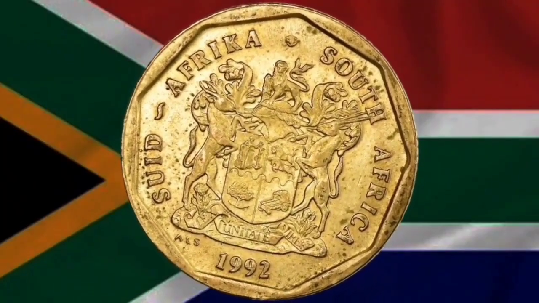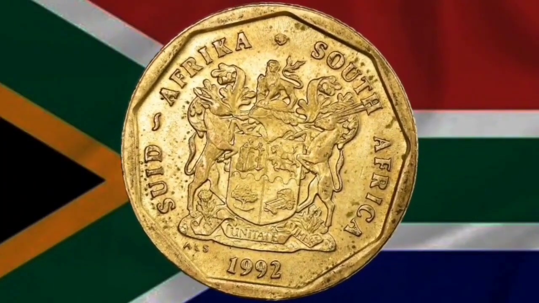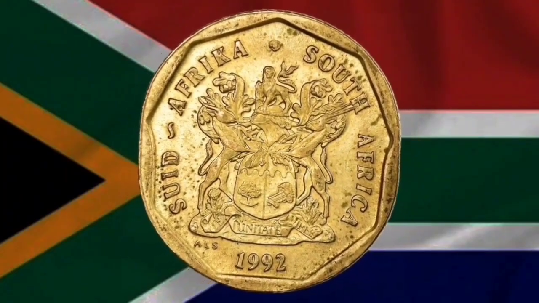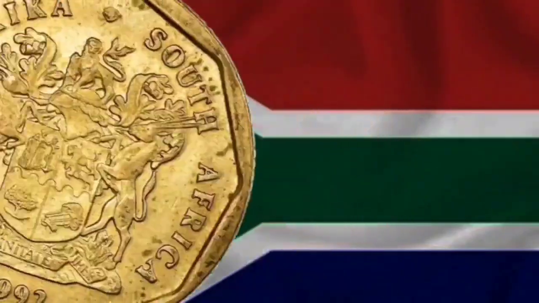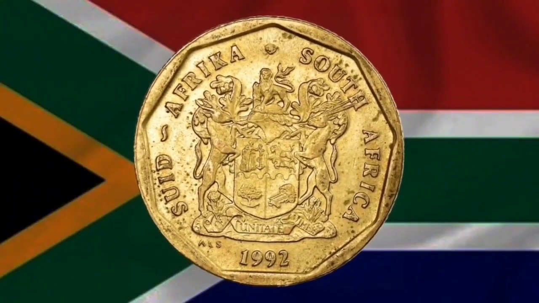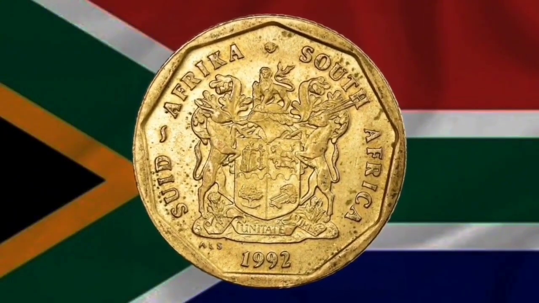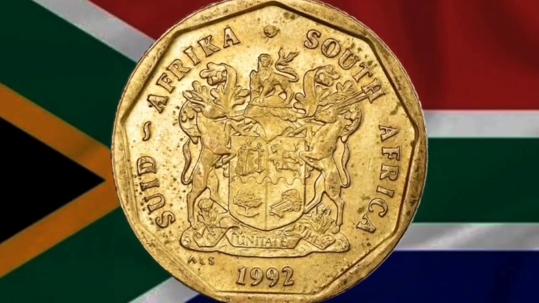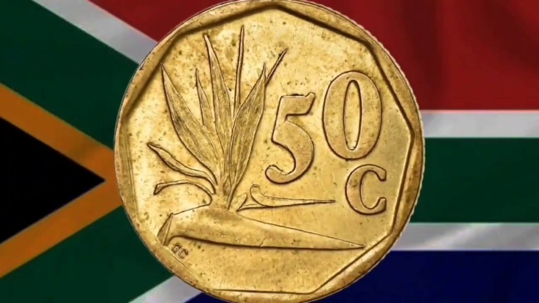Collectors from around the world, especially in Europe and North America, have shown great interest in this coin over the past decade. The increase in demand has led to a surge in online auctions, coin fairs, and even dedicated forums discussing this specific coin. If you happen to own this coin, it's recommended to store it carefully.